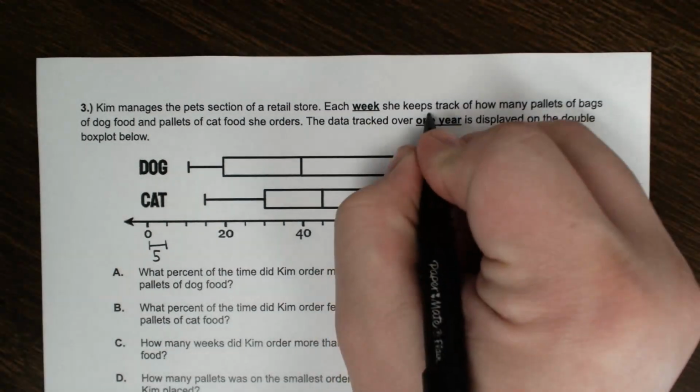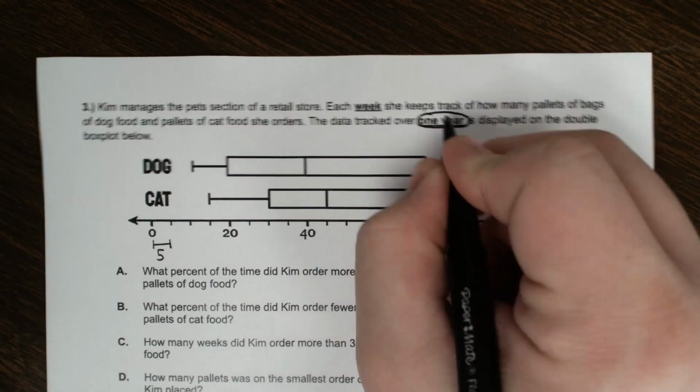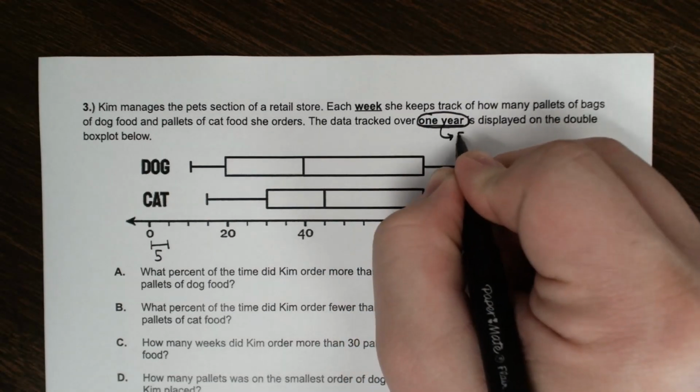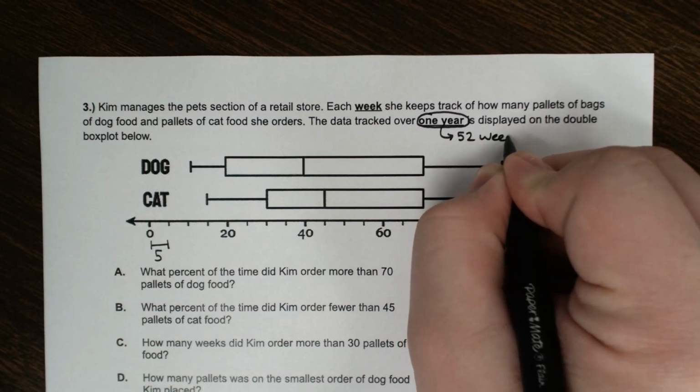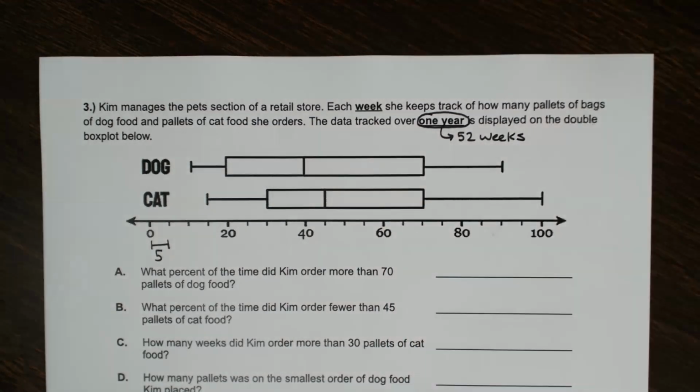How many weeks are in a year? 52. 52 weeks, very nice. So if you're talking about 25% of a year, that would be 13 weeks. Half a year would be 26 weeks. 3/4 would be 39 weeks, and so on.